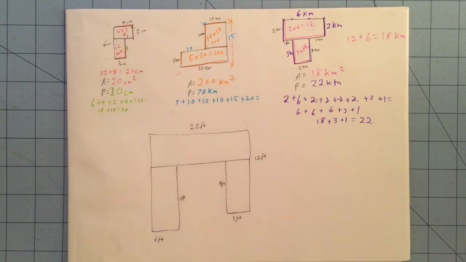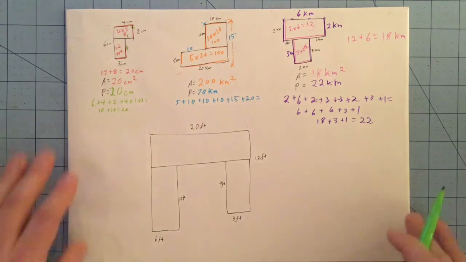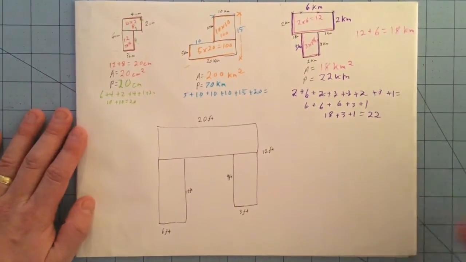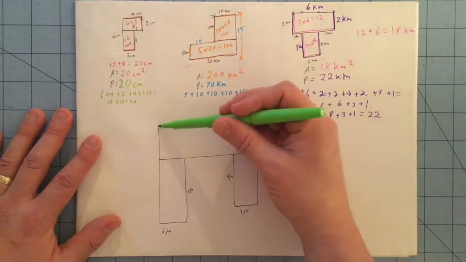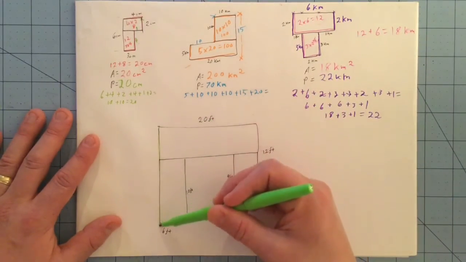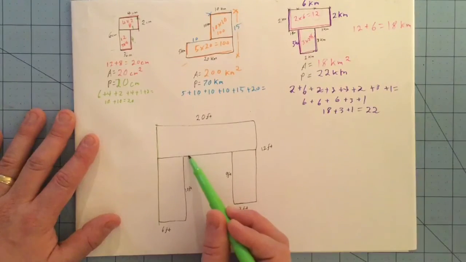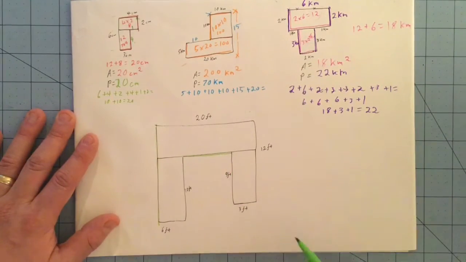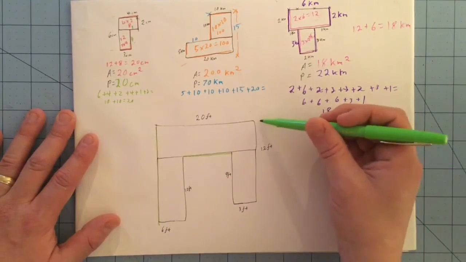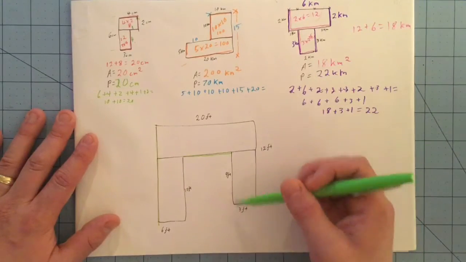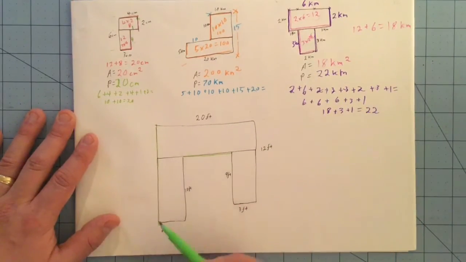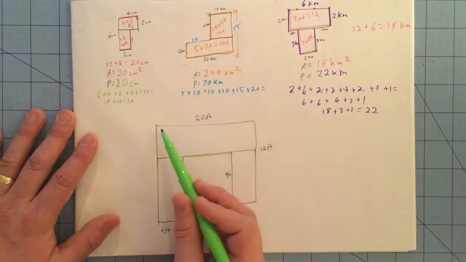Let's look at this guy. This guy is different than what we've done, but it's the same process. First, we have to figure out the unknown sides. Our unknowns is this entire side. We do not have this portion labeled either. We know that 12 is this entire portion, 3, 9, something, 10, 6, something, and 20.